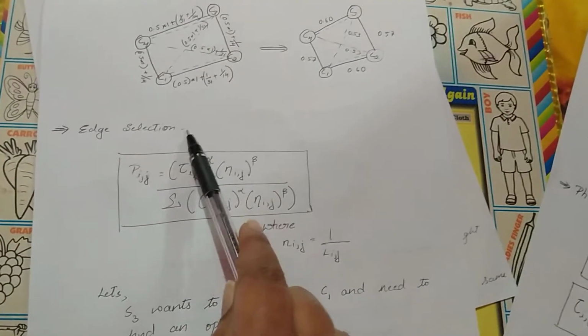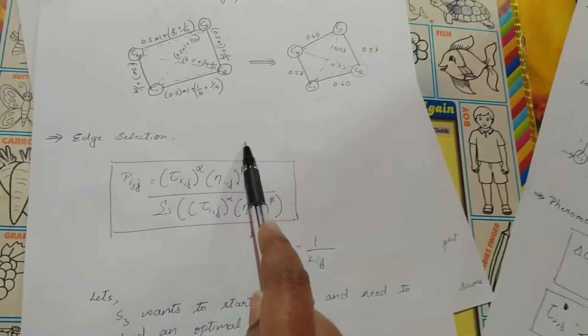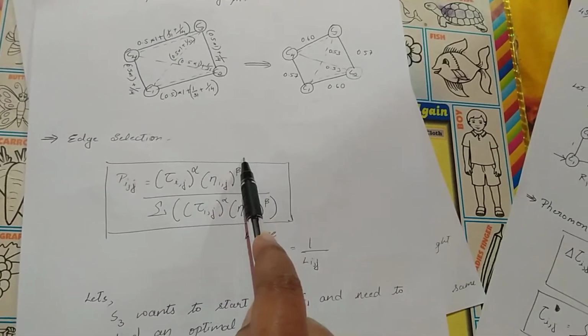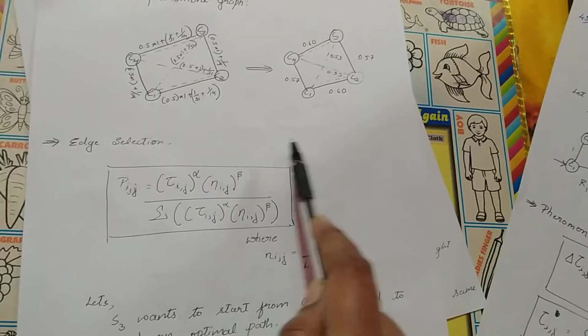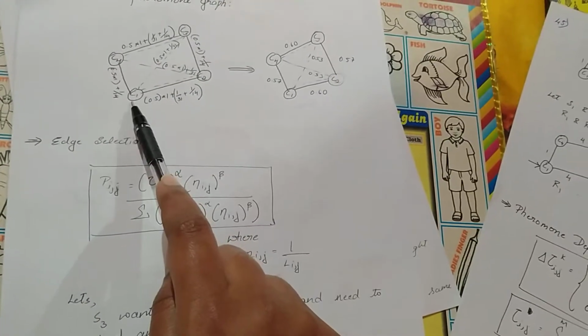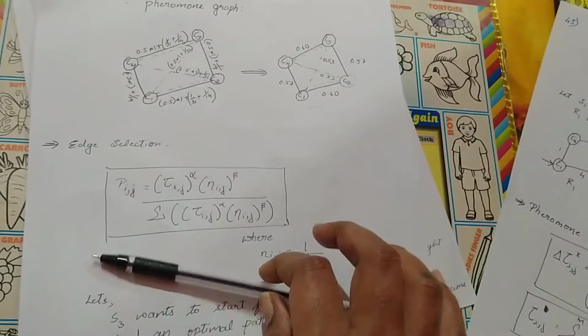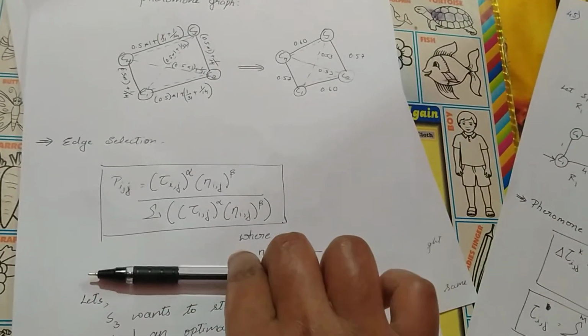Next, how to select an edge. For example, if there is some salesperson starting from C1, then how do we find the probability of that particular ant selecting C2 or C3 from C1? That's how edge selection comes in here.